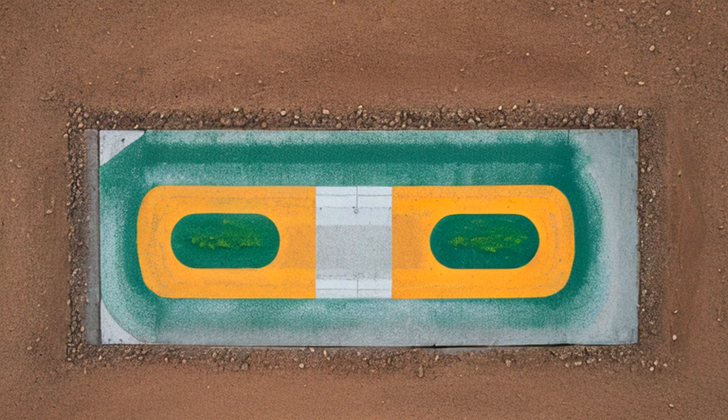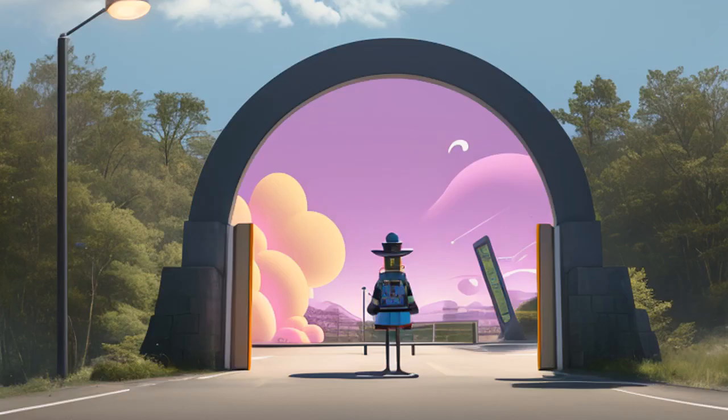Now, here's the clever twist. This isn't just a toll booth, it's a riddle wrapped in a toll booth. Every time you pass through, it asks a question, and you have to answer it correctly to move forward.